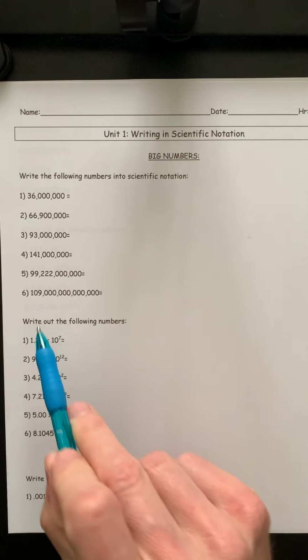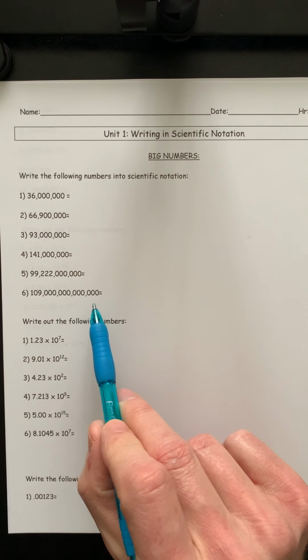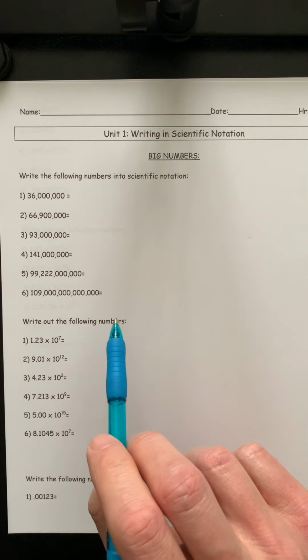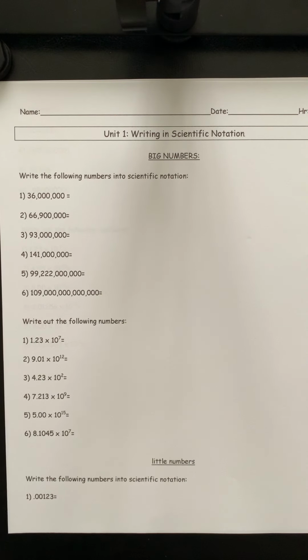And when you start to see big strings of zeros, it can get a little cumbersome to work with, and the chances of making a mistake or leaving off a set of zeros is certainly there. So scientific notation just visually makes that a little easier to work with.